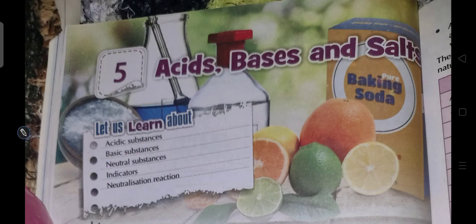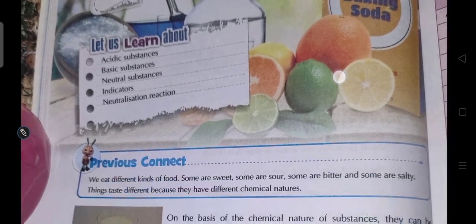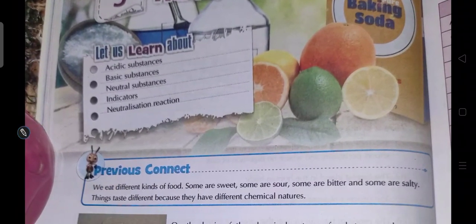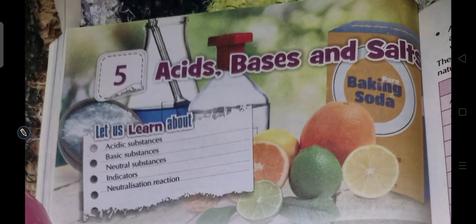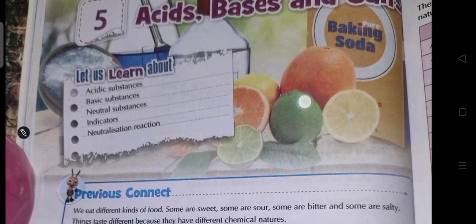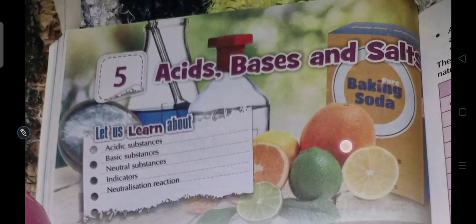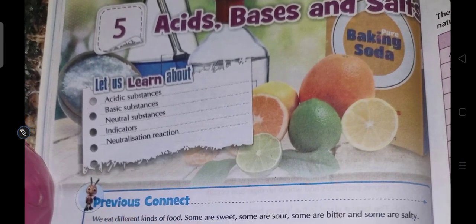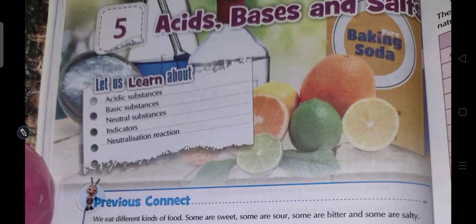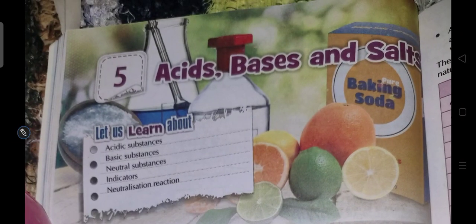Students, in nature there are many substances, and we can categorize those substances into acids, bases and salts. For example, do you take lemon juice? Do you eat curd? Do you feel the taste is different? And baking soda also.